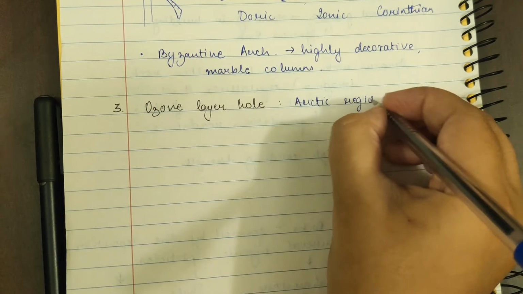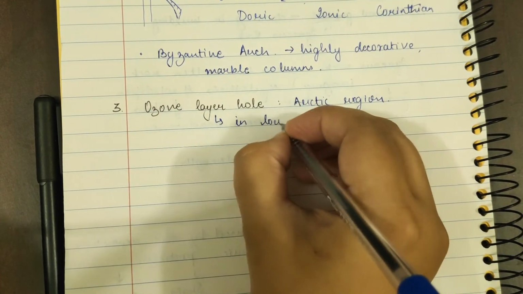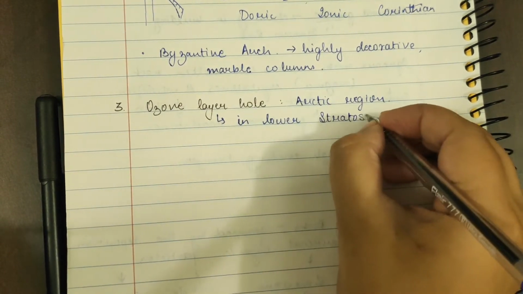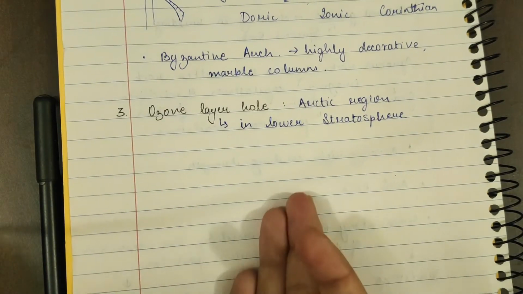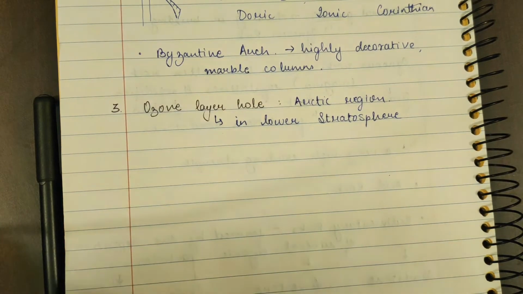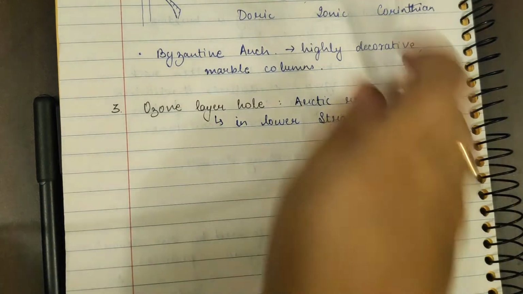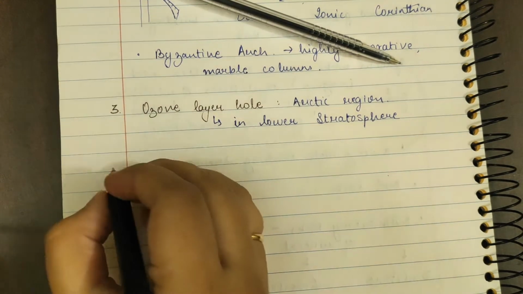And coming to the layers of the atmosphere, this is present in the lower stratosphere. The ozone layer protects us from the harsh UV rays of the sunlight, and these rays can also cause skin cancer. So the ozone layer is very important, and it has been depleted, and now it's being reconstructed. Many processes are being done so that the ozone layer can be complete again.